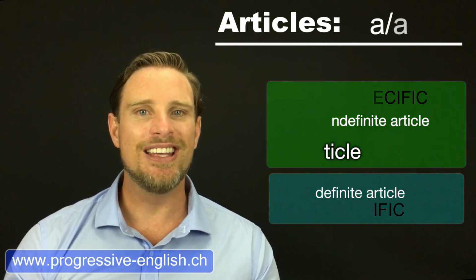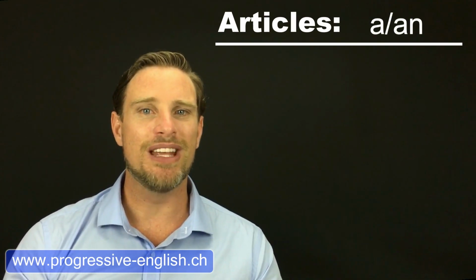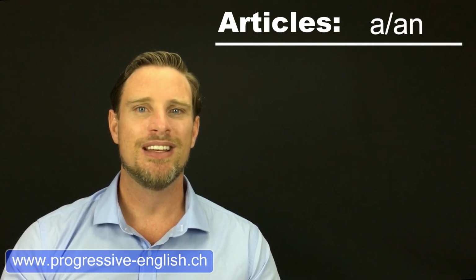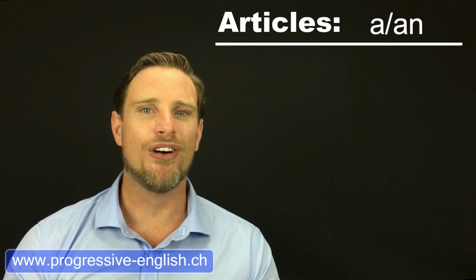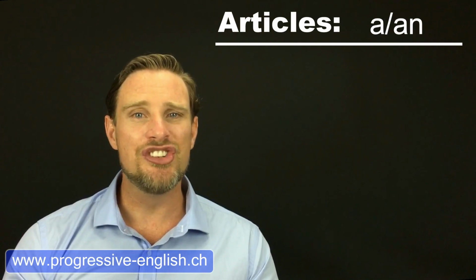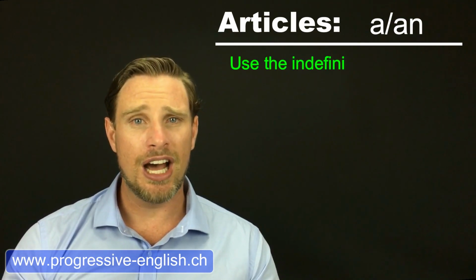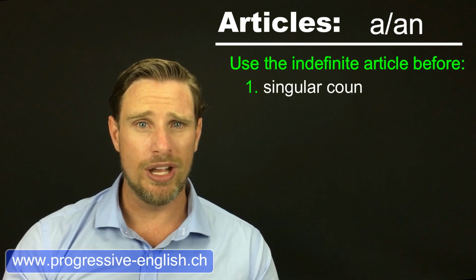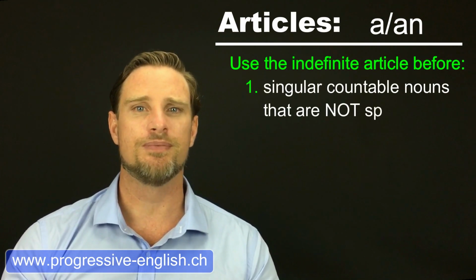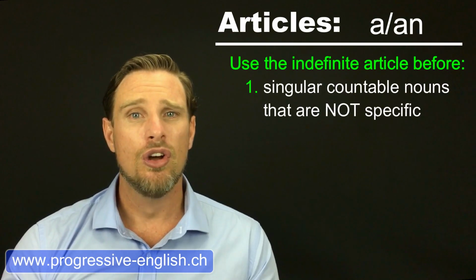Let's start with a and an. These are called indefinite articles. Indefinite means not defined. We are talking in general, not specific. We use indefinite articles with singular countable nouns that are not specific, or when they are mentioned for the first time.